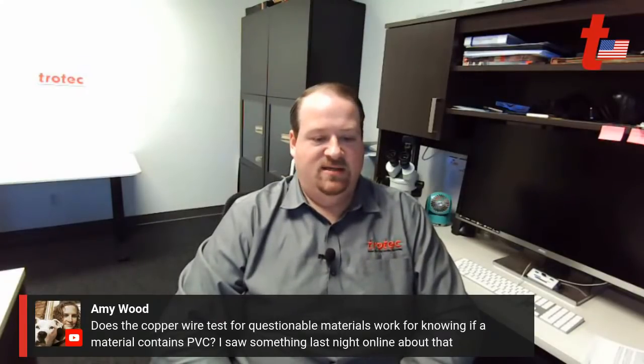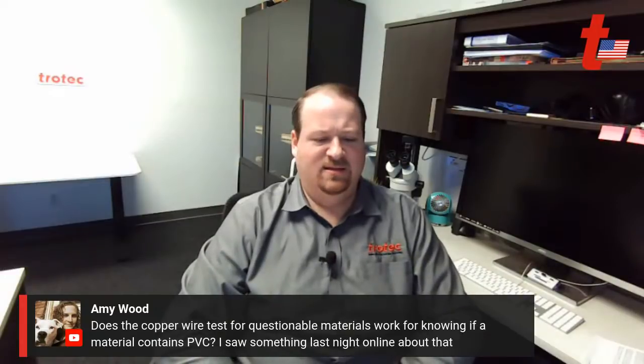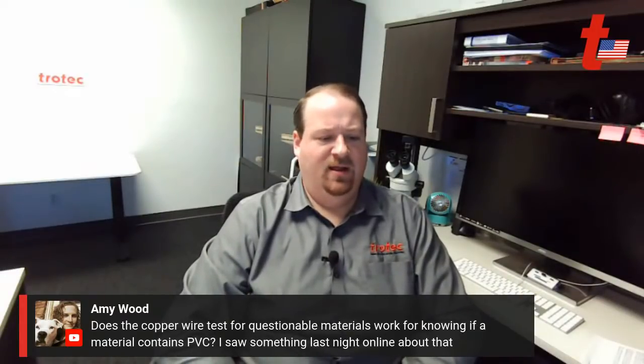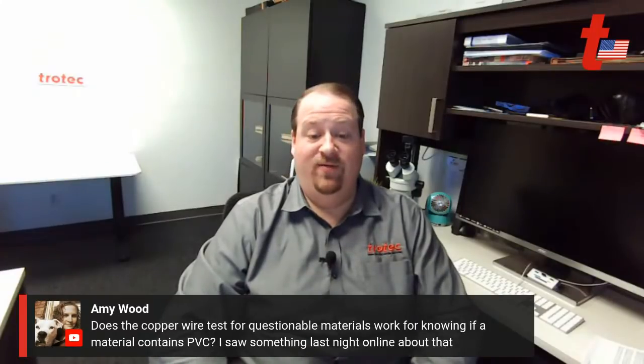Does the copper wire test for questionable materials work for knowing if the material contains PVC? I saw something last night about a copper wire test. I'm not familiar with the copper wire test, whatever that is. Again, my suggestion for testing PVC is to try it in your laser the first time and be sure you know what it smells and looks like. Once you know, just don't do it again. Again, it's not harmful. I don't know what the copper test is. I'd have to do some research on what that is. So I apologize. Next question.